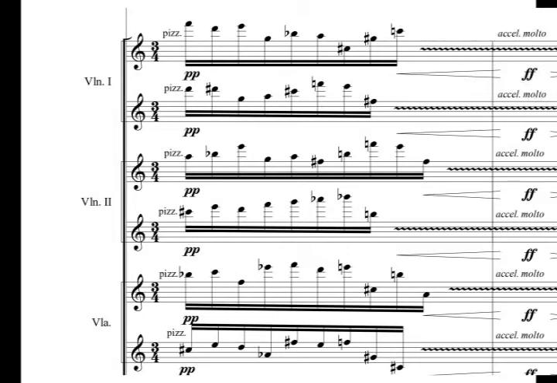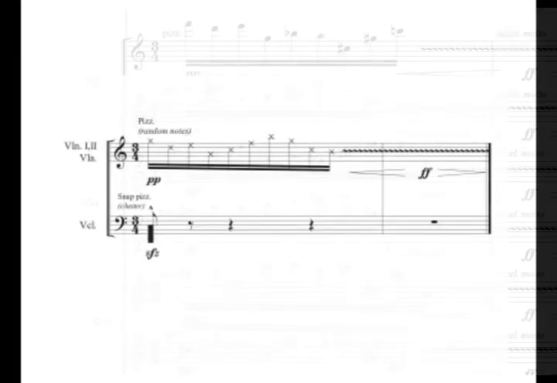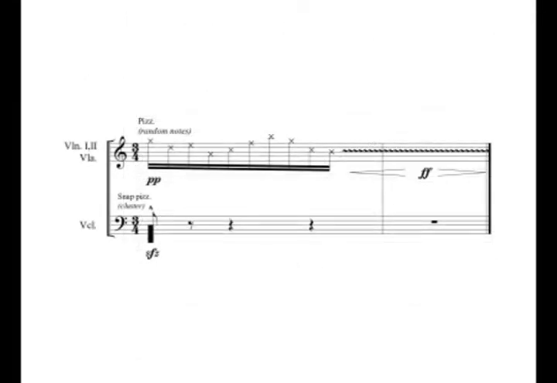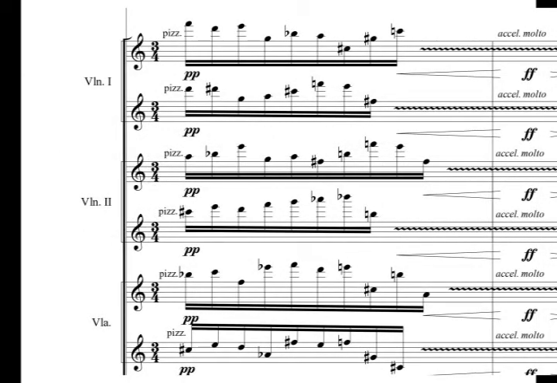Now, it is conceivable that John Williams could have just written a graphic score indicating random notes, which he has done occasionally in other scores. But here, he seems very specific about which notes should be played. So why was he so specific?